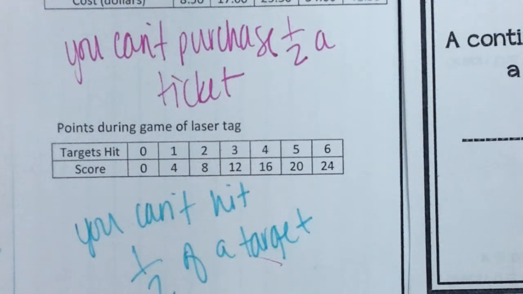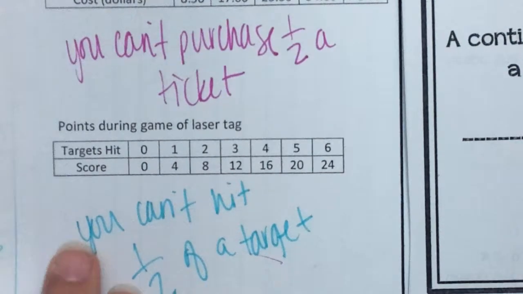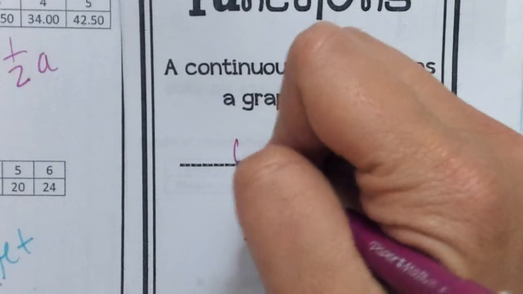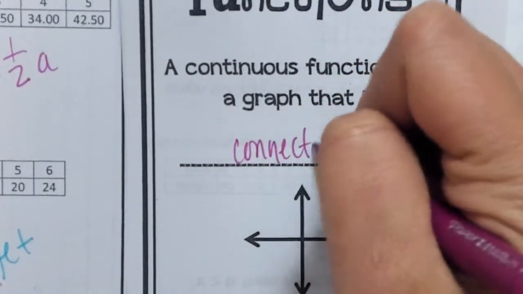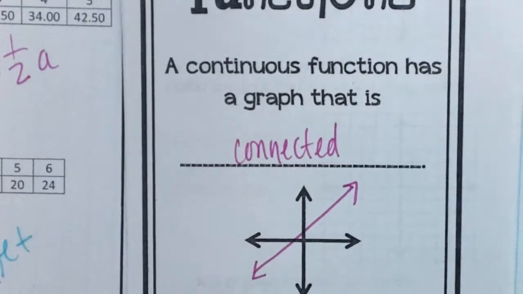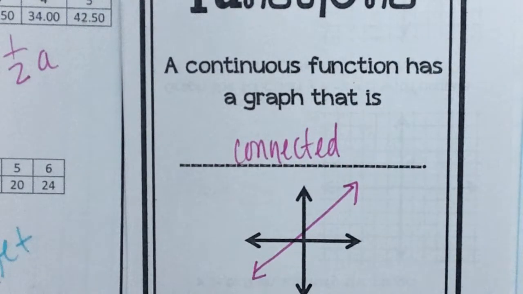Are we ready for continuous? Yes. Fantastic. So a continuous function has a graph that is connected. You do connect the dots for this one. Isn't it magic? Yes.